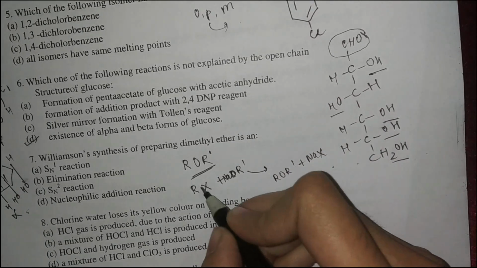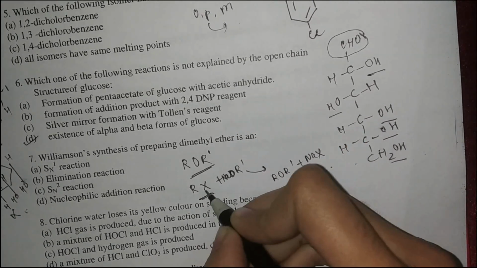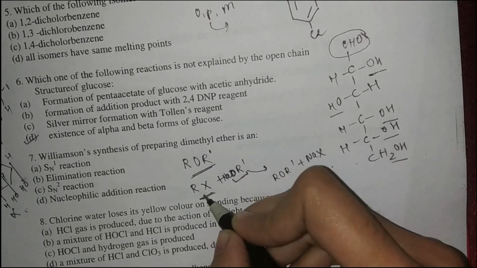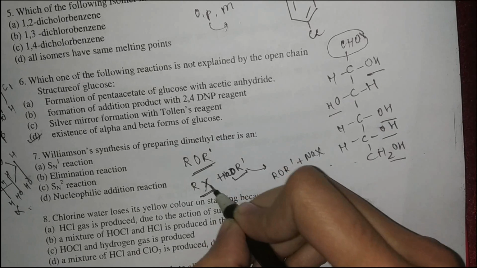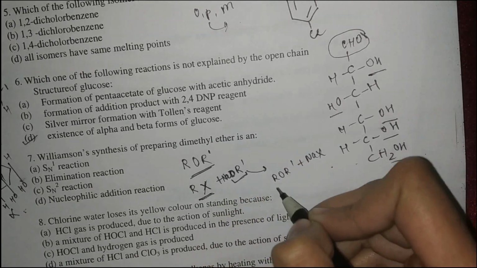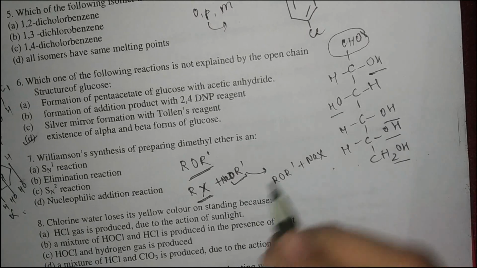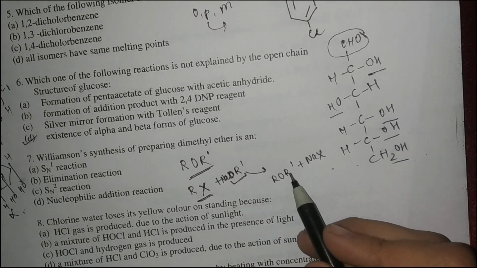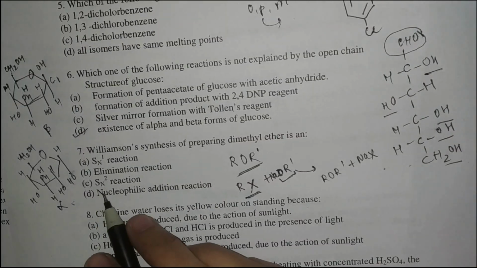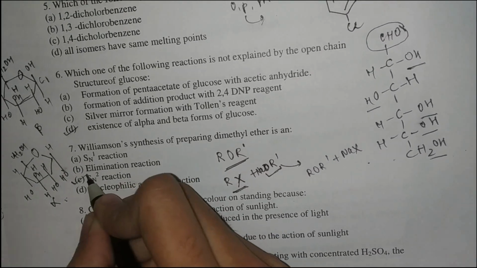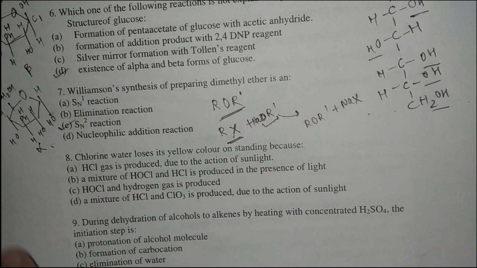This is the substitution reaction in one step. Why? Because this RX is an alkyl halide, and this OR dash group is acting as a nucleophile, coming and substituting for this X group, which is the leaving group. So this is a substitution reaction, but a one-step process. So it's substitution nucleophilic bimolecular, which is again a one-step mechanism. So it's an SN2 reaction.